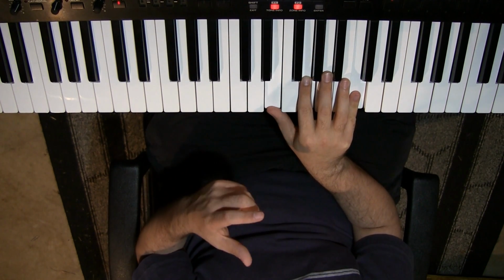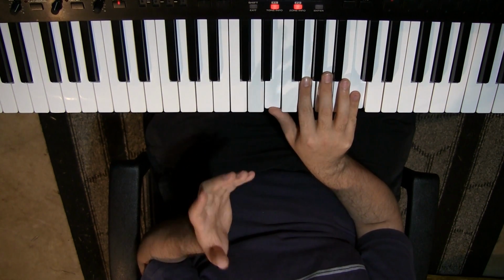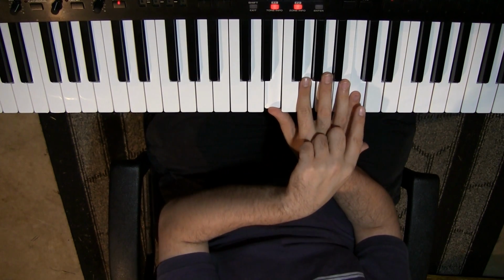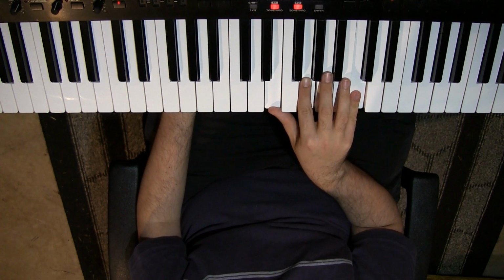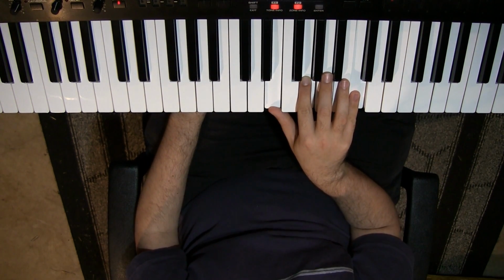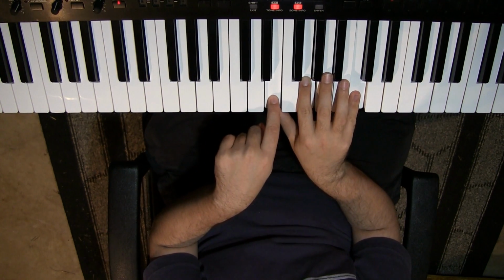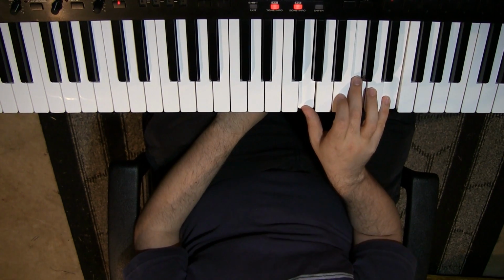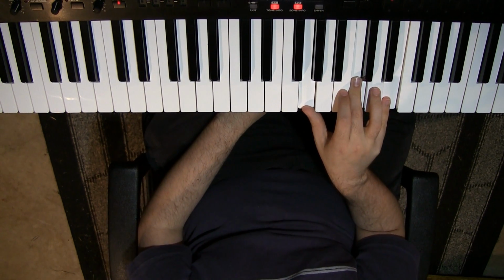Like I explained before, the root of the chord isn't always at the bottom when you're in an inversion. If you're in an inversion, the root of the chord can be on top, or it can be in the middle as well. So let's put this first inversion triad into a second inversion triad. We're going to take our E, our bottom note, and move it to the top. Right there. So now we have a C major chord in second inversion.